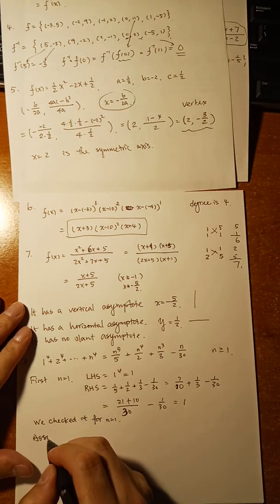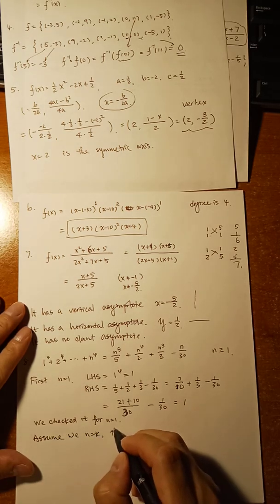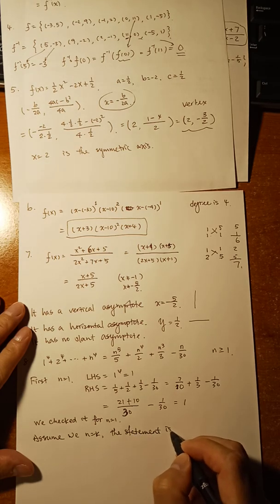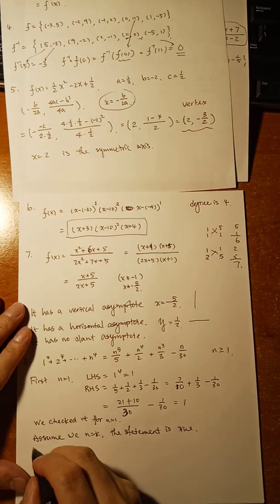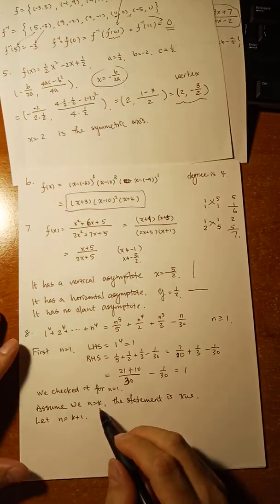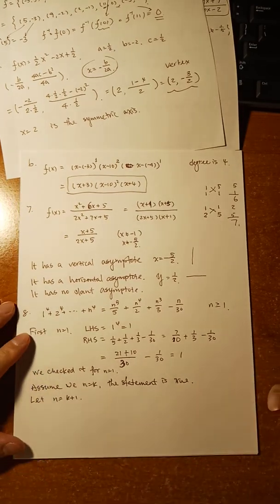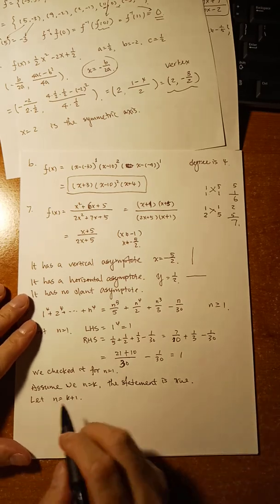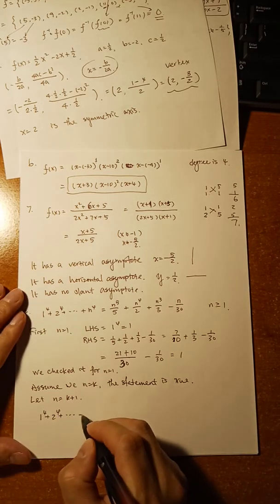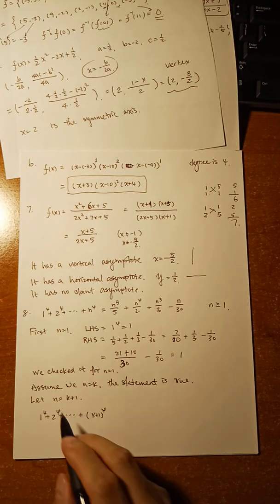Now we assume that when n is equal to k, the statement is true. With that, let n be k plus 1. We already have the case for k, and we are trying to build the next case. We have 1 to the 4th power, 2 to the 4th power, until n to the 4th power. With n equal to k plus 1, it's k plus 1 to the 4th power. That's the left-hand side.